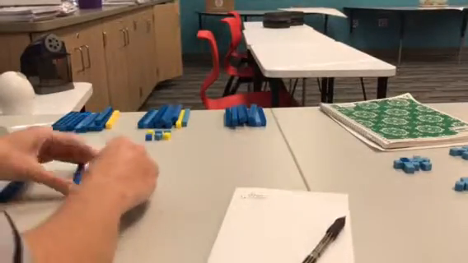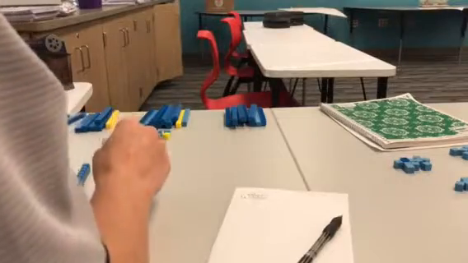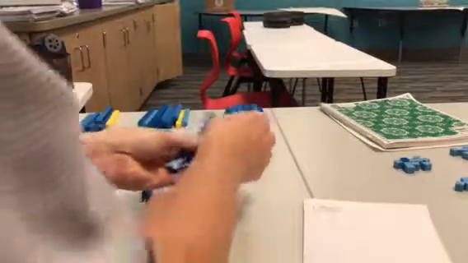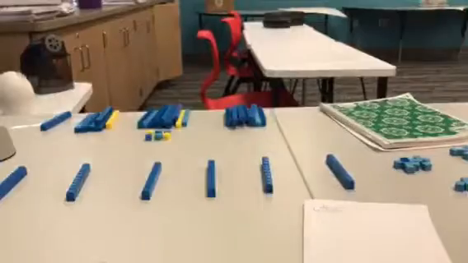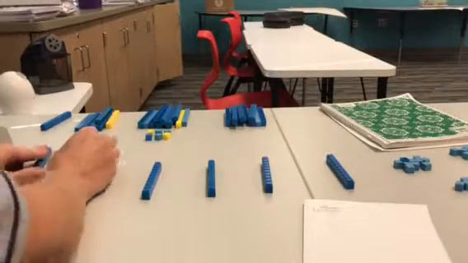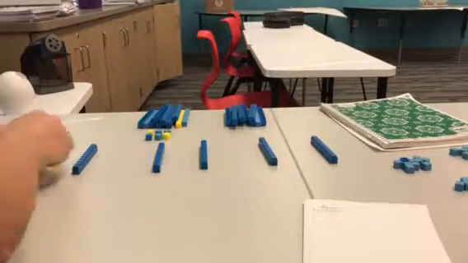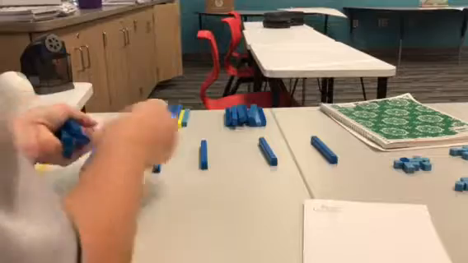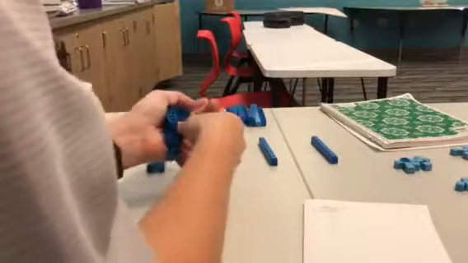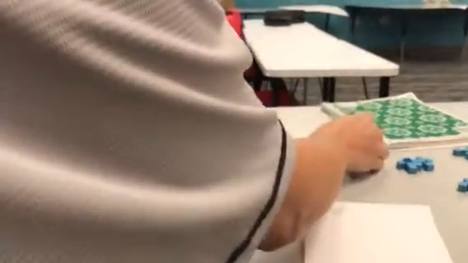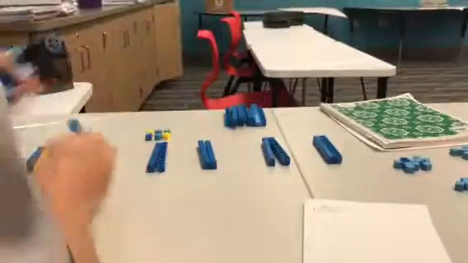So 1 group, 2, 3, 4, 5, and 6. So there's my 6 groups. Okay, and so we're just going to keep going until we have equal amounts in 6 groups. Okay, so I'll get some more.